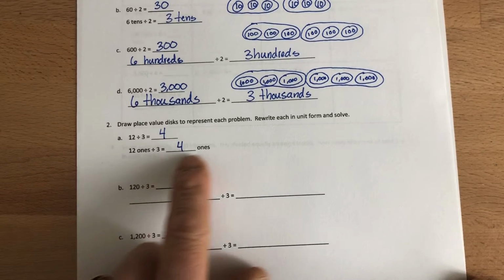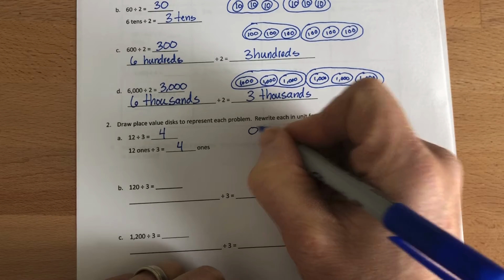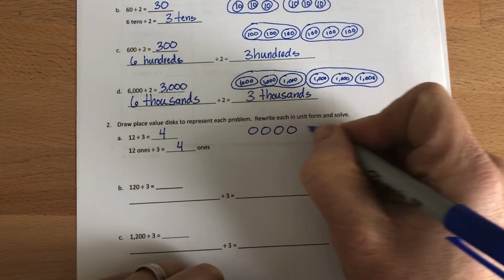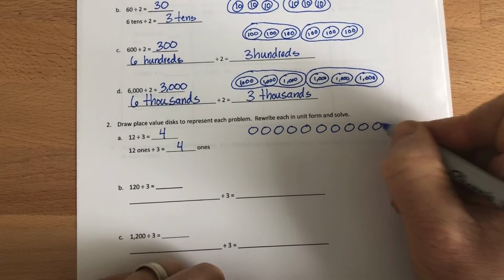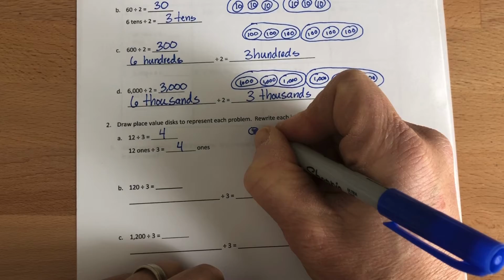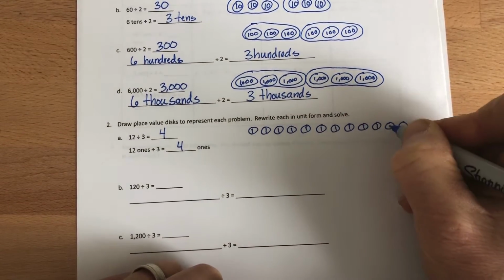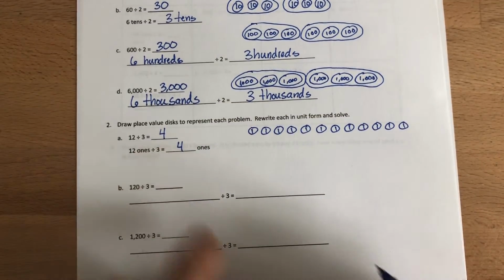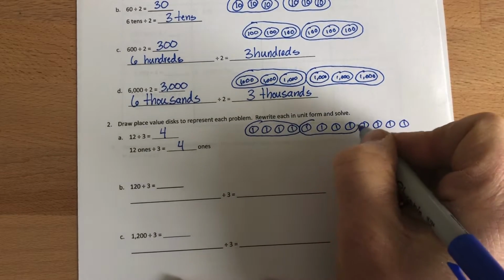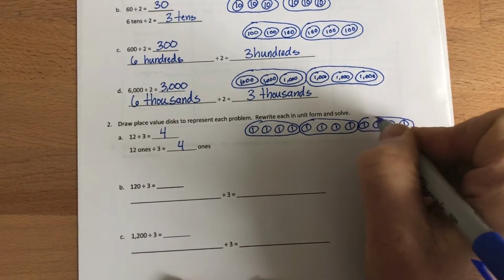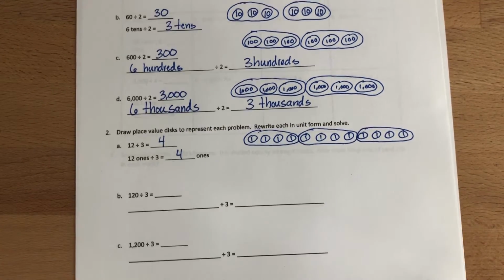So if I show you here what this looks like, some place value discs, so I'm going to write out 12 ones. 1, 2, 3, 4, 5, 6, 7, 8, 9, 10, 11, 12. And those are all ones. Okay. And divide those into 3 groups. All right. So give me a group here. Give me a group there. Give me a group there. Look at that. There are 4 ones in each group. And that's what that stands for. Just like that. Okay.